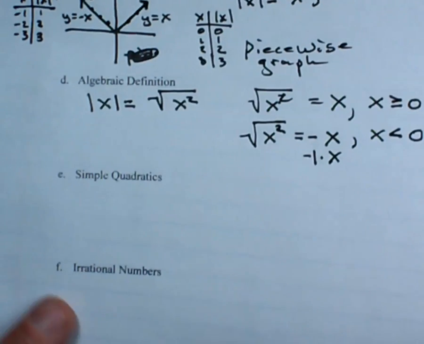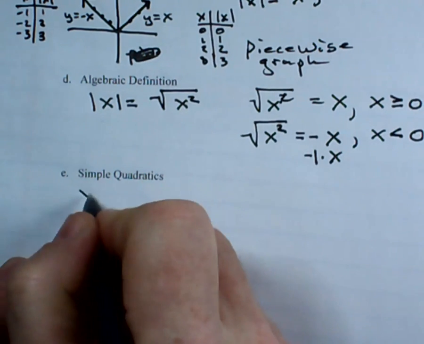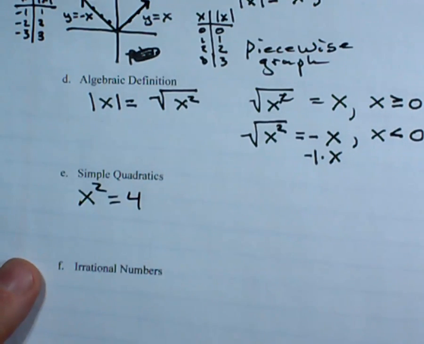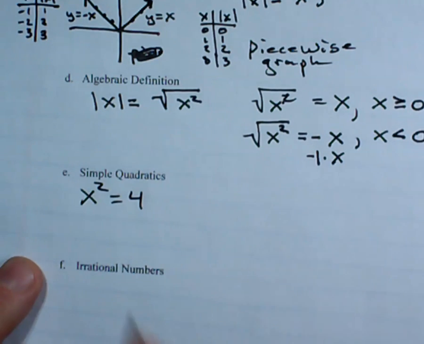All right, simple quadratics. That's as simple as a quadratic equation I can get. How do I solve it? What's my answer? There are two answers to this. It crosses the line at two places on the axes. Danny.